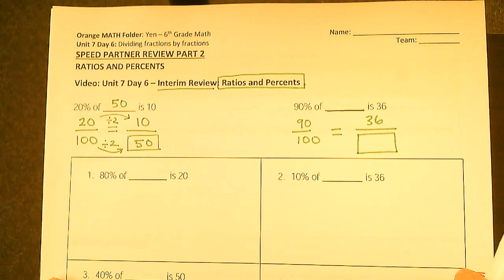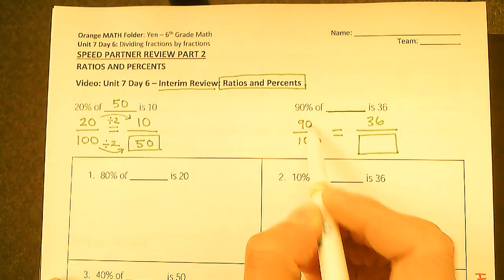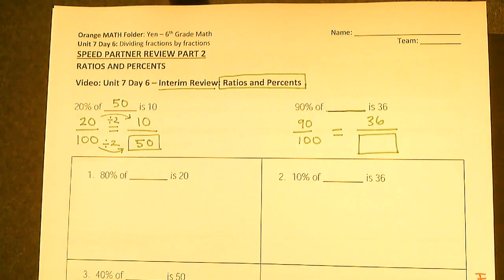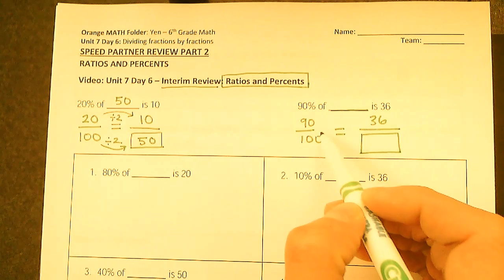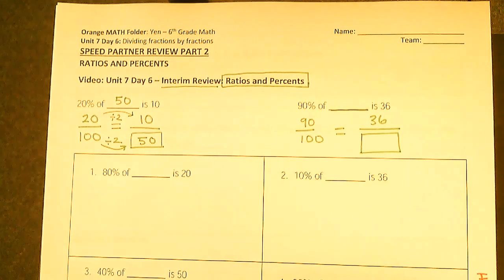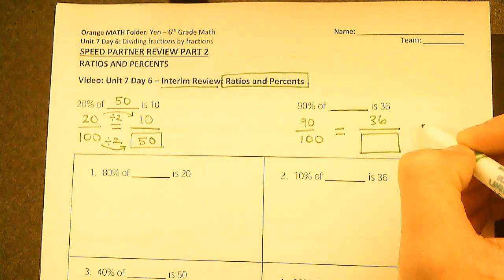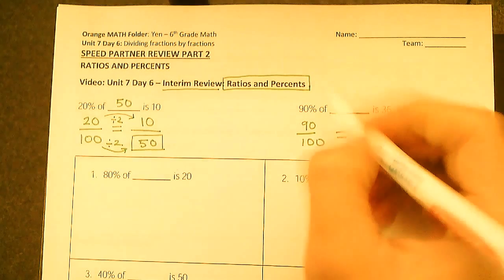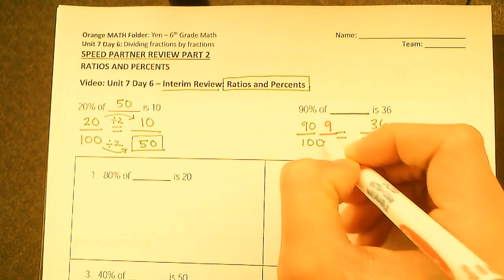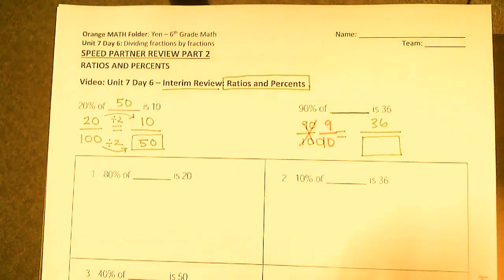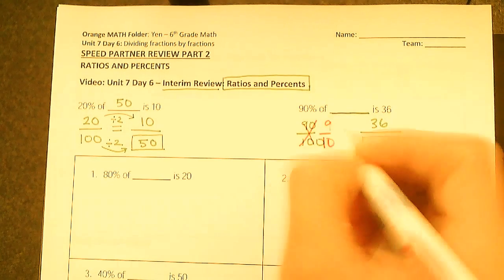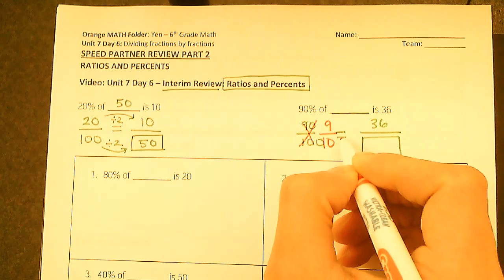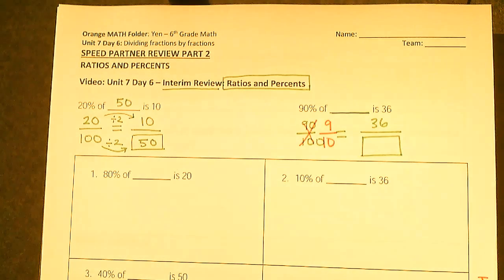So what I have to do is I have to start simplifying this fraction right here to a lower term. In this case, I can divide both 90 and 100 by 10. So I can change this, I'm going to use a different color here, to 9 over 10. Right, because I divided 90 by 10 to get 9, and 100 divided by 10 to get 10. So 9/10 is equal to 36 over some number.